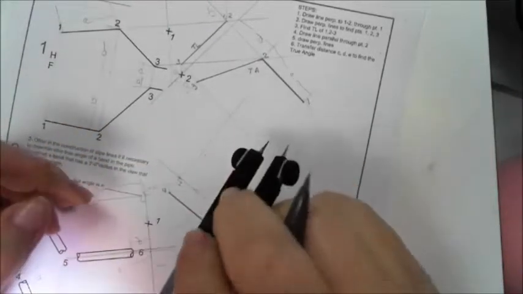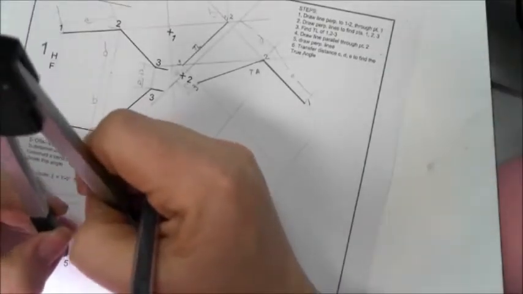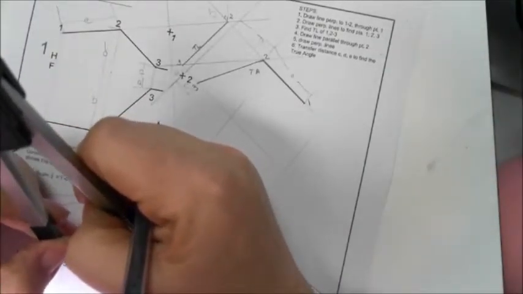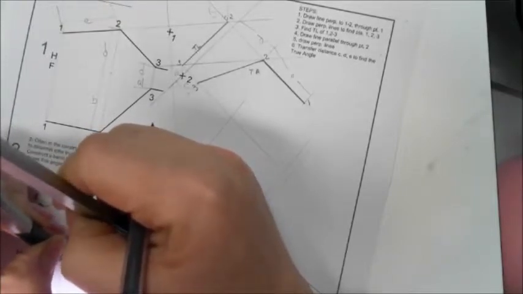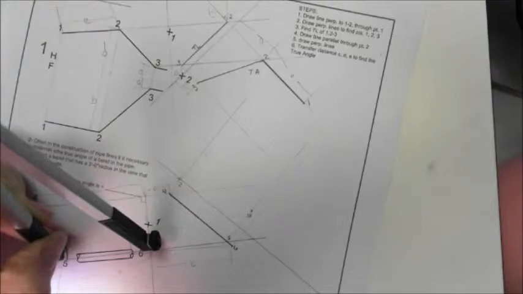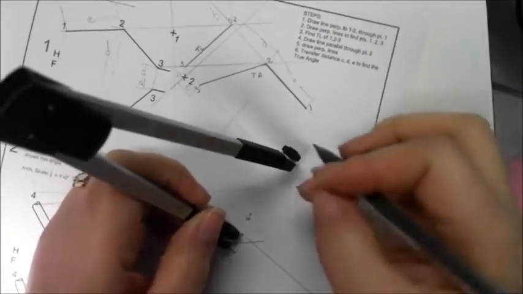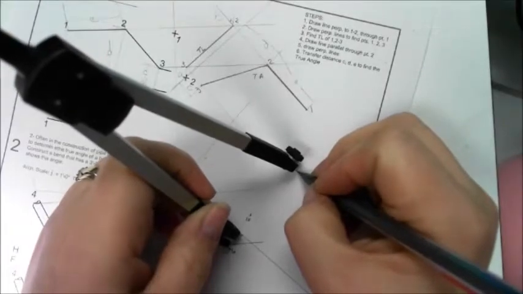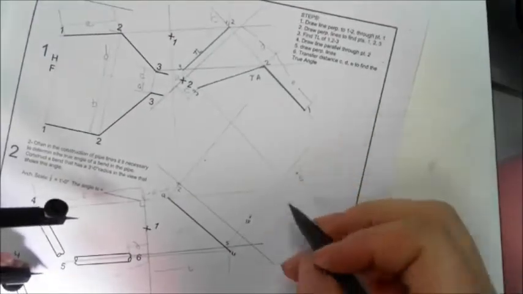Okay, now let's find little e. So I got e. That should give me 0.5.